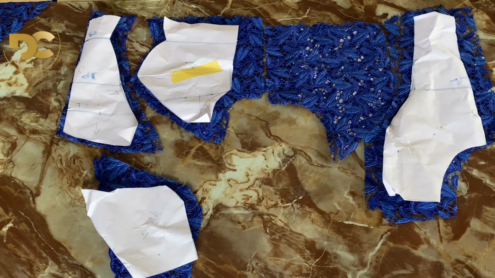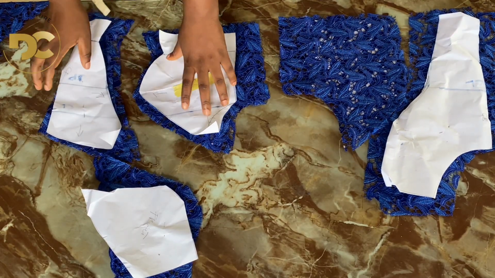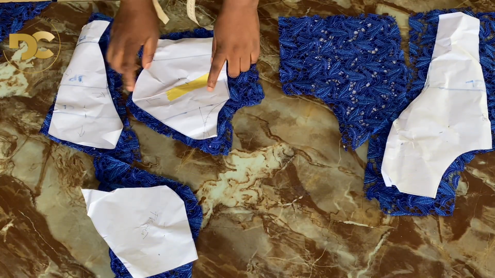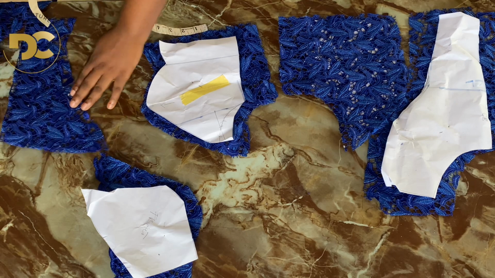So I've gone ahead to cut out all of my pieces on my fabric, so you can go ahead and do that. Add all of your allowances. For the side I added 2 inches. For where I'm going to be joining all around, I added ½ inch for joining allowance. You can do any allowance that you want.